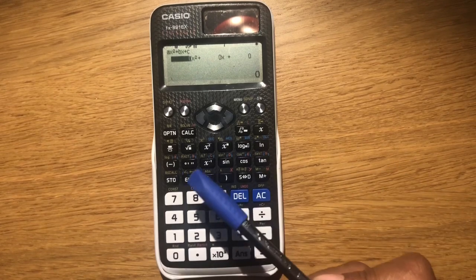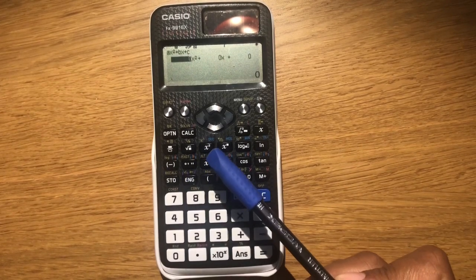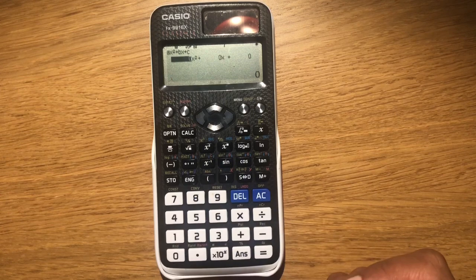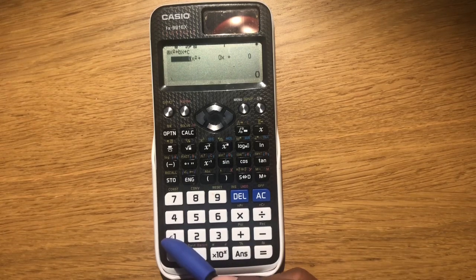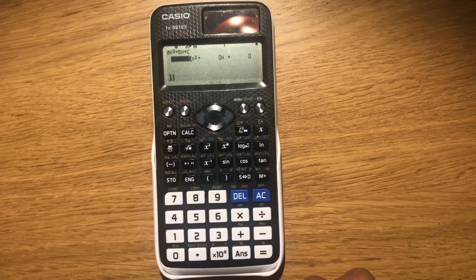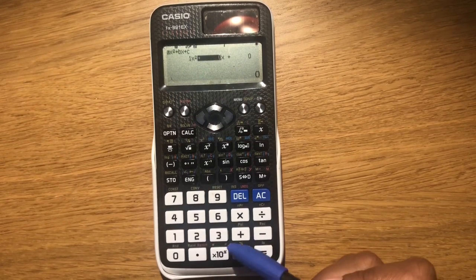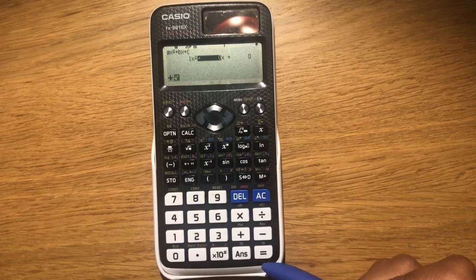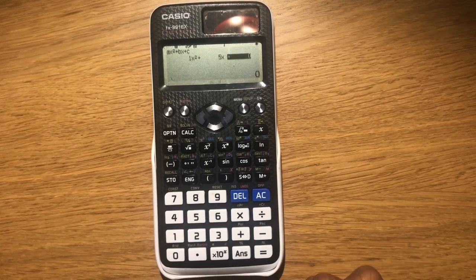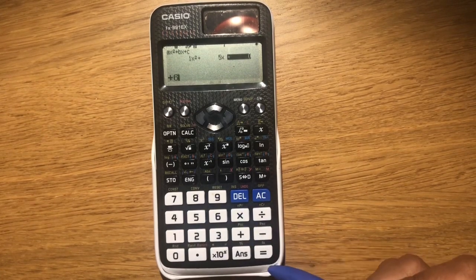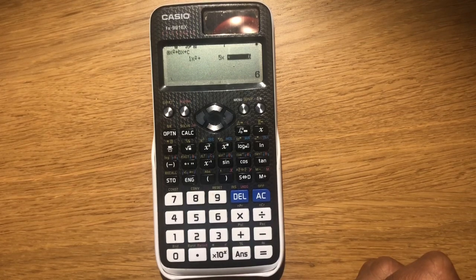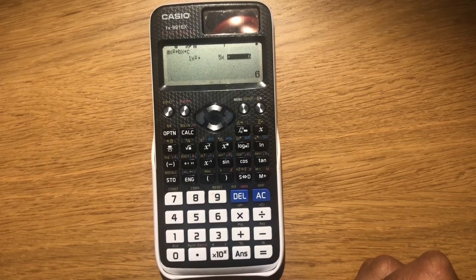Okay, now you can see that we've entered a screen that allows us to enter ax squared plus bx plus c. So our x squared plus 5x plus 6, well, x squared means 1x squared. So we're going to type in a 1 there and then press equals. We've got plus 5x, so I'm going to type in 5. And then for the plus 6 at the end, I'm just going to type in 6, equals. And now I've got my polynomial x squared plus 5x plus 6.